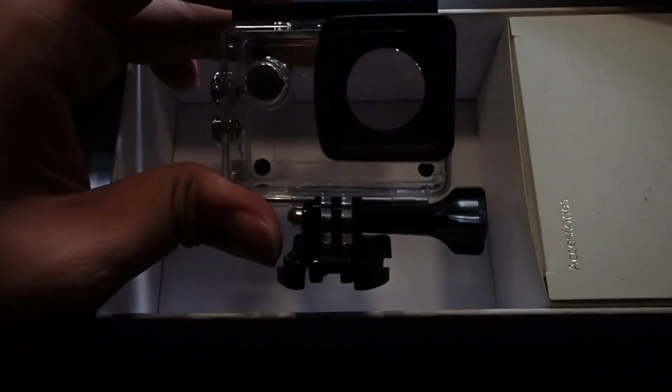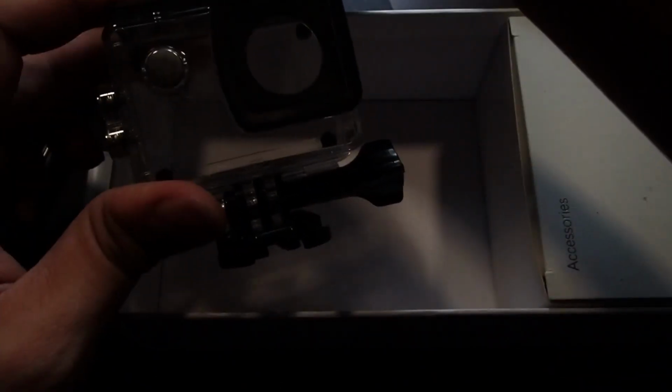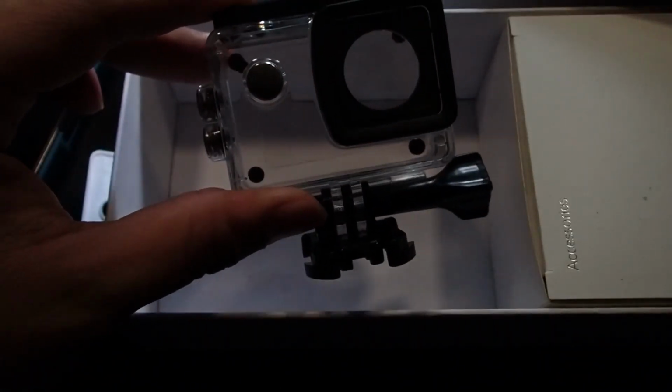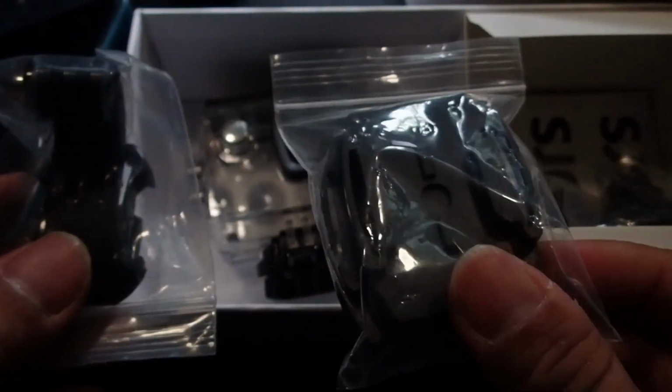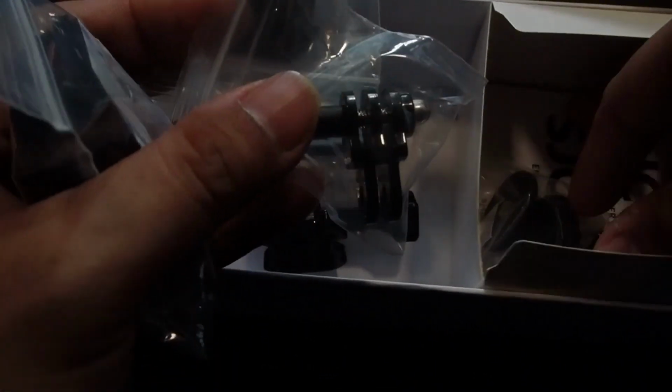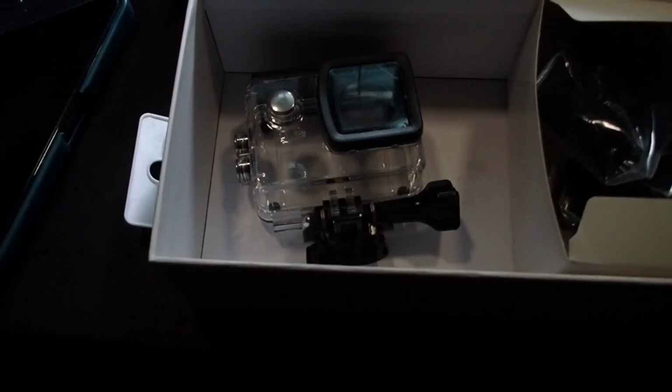This one's to protect it with water. It's waterproof, a few meters underwater, yet you still need this to make it go even longer. Plus, they're also attachments to your helmets, to bikes. Well, it's a bit of a pro, but I just featured the con earlier.